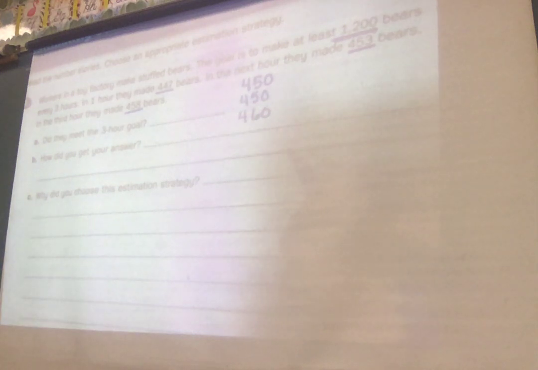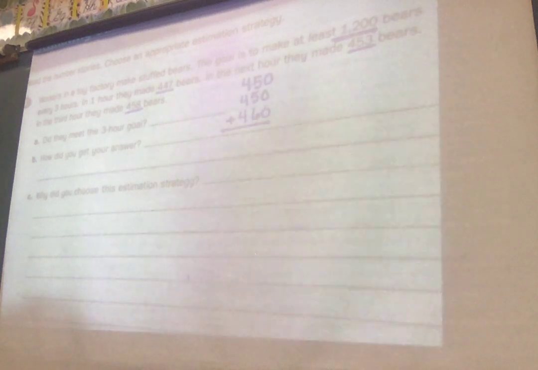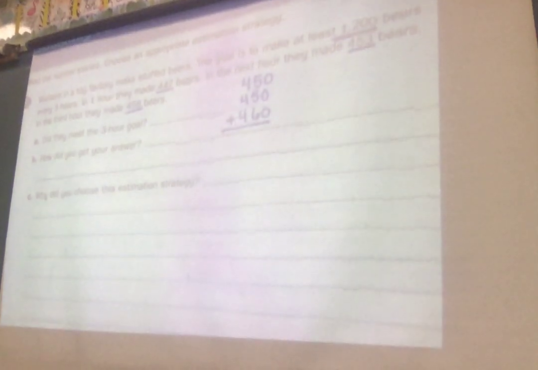Could he have also chosen 450 or 455? Yes. Yeah, this is an estimation. That's what he chose for us to use. So now we add that together. Add it right now on your paper on your own. You should be following along with me.